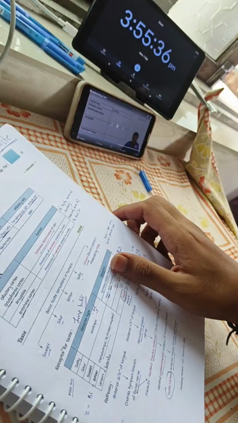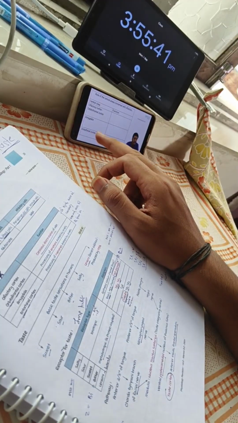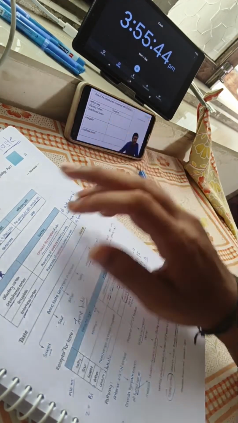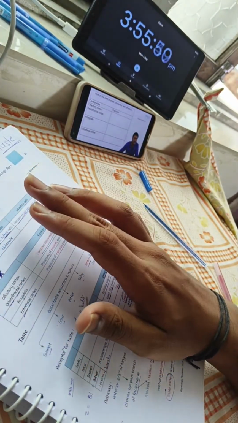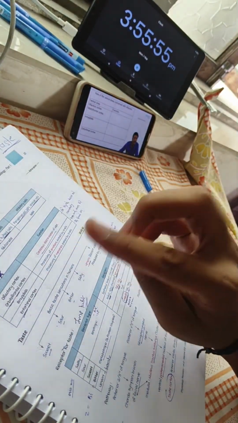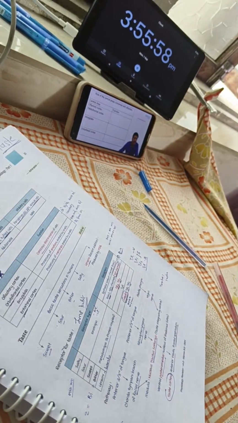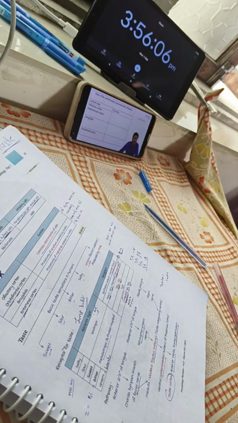So olfactory bulb, role of the central areas. The thalamus receives information from the olfactory bulb. VPM is for taste, VPL is for sensory, and lateral geniculate, medial geniculate, and dorsomedial is for olfaction. Okay.